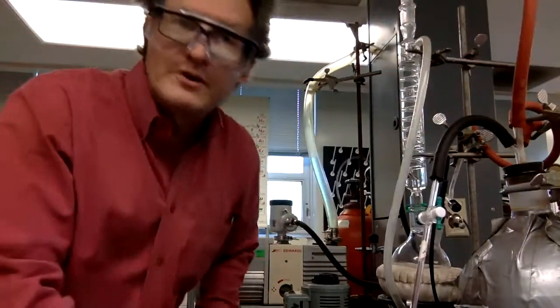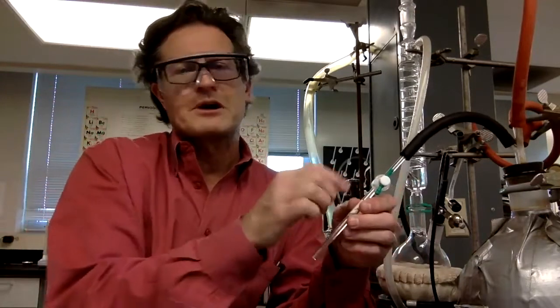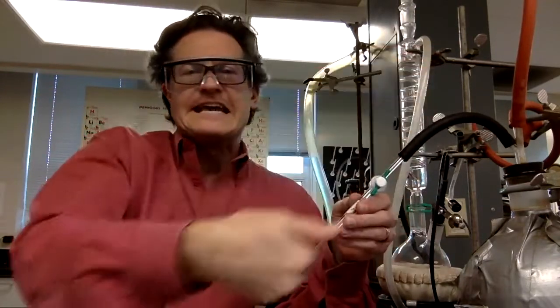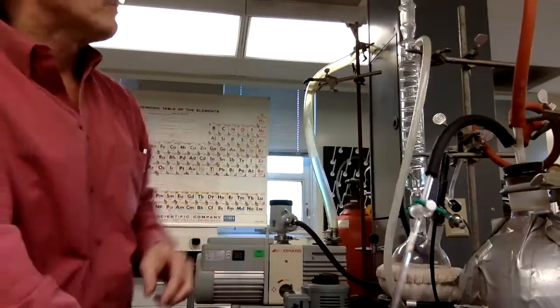Now, 2 different kinds of valves. We want to understand these 2 valves. This one, you've probably seen valves like this before. This is a simple stopcock. When it's in line parallel with the tube, it's open. When it crosses it, it's closed. This is the vent valve, where we can vent the system back up to atmosphere. We can add pressure that way.